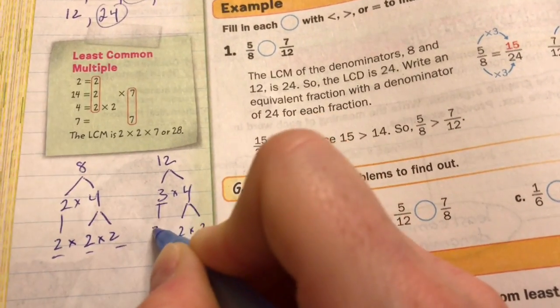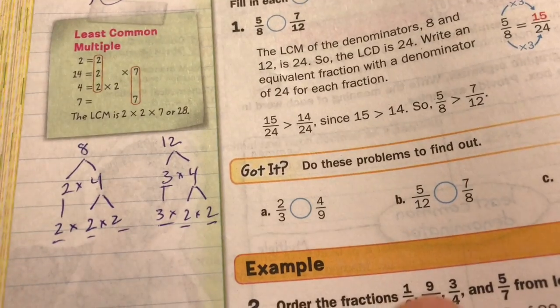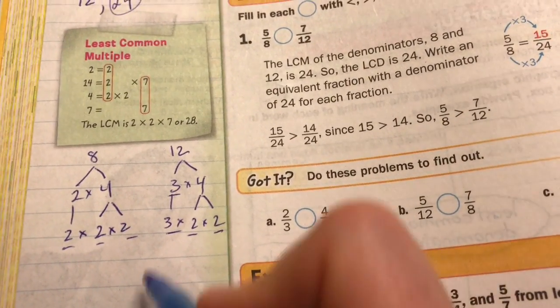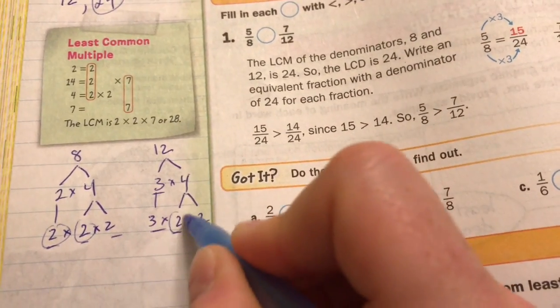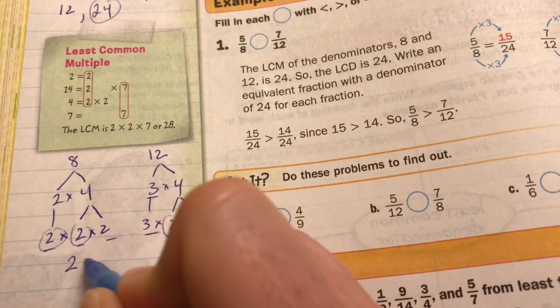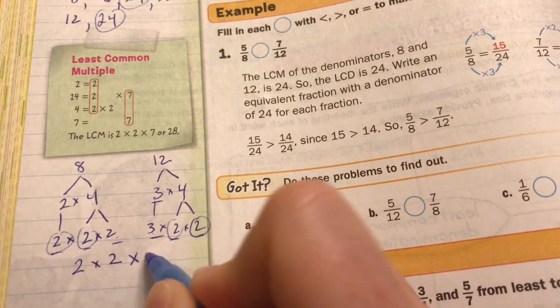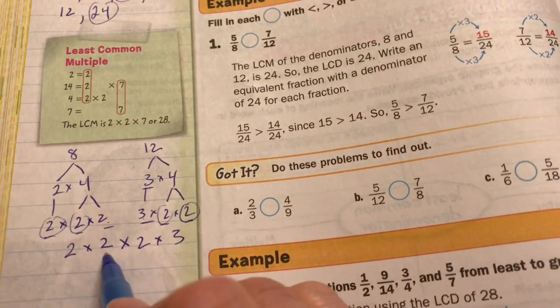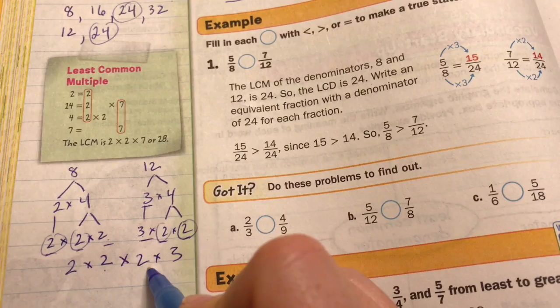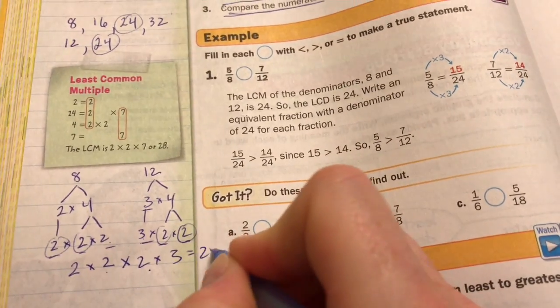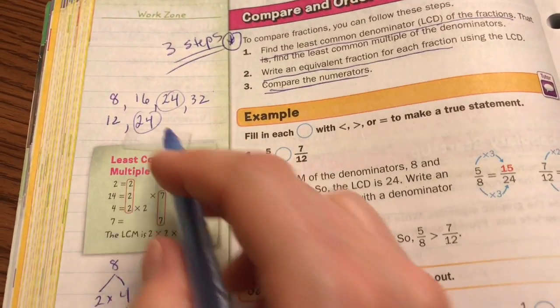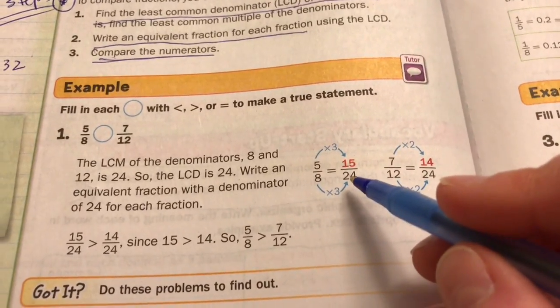Prime, prime. Remember that? Then you had to circle the common ones. They both have 2 in common. You only use those once. So 2 and 2. And then you use the leftovers. Times 2 times 3. 2 times 2 is 4. 4 times 2 is 8. 8 times 3 is 24. So that gives you the same answer. So our least common denominator here was 24.